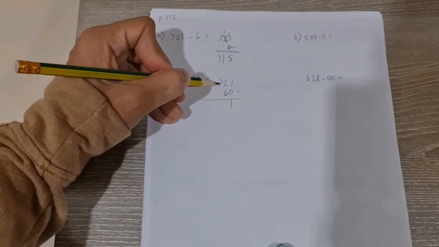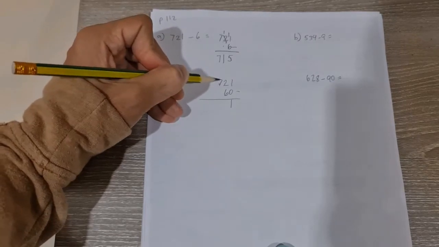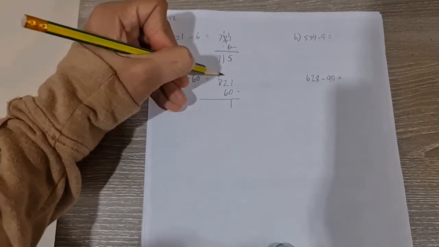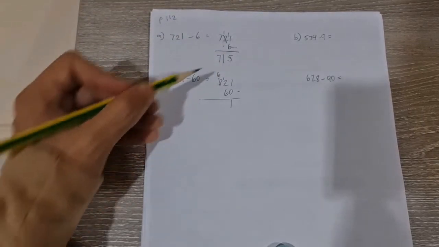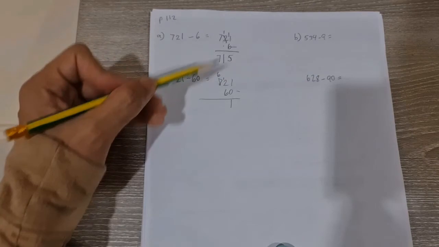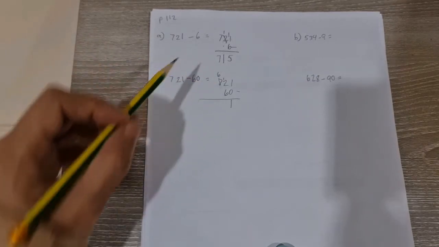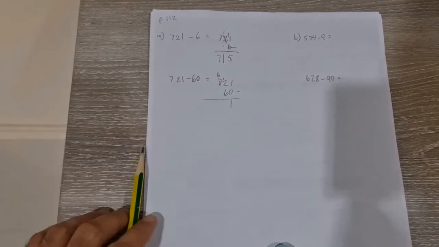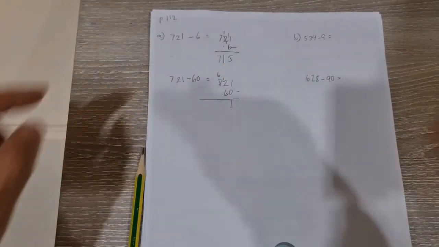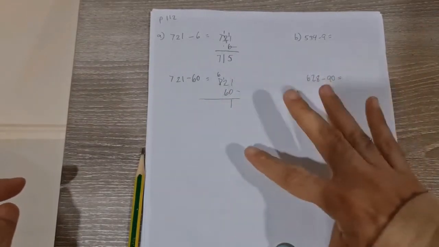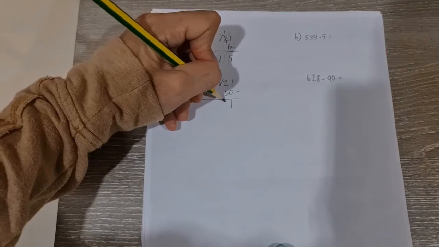So we borrow from our neighbor. 7 will now become 6 and 2 will now become 12. So we can subtract. 12 take away 6 will give you, let us count. 6 in your mind. 6, 7, 8, 9, 10, 11, 12. It's 6.